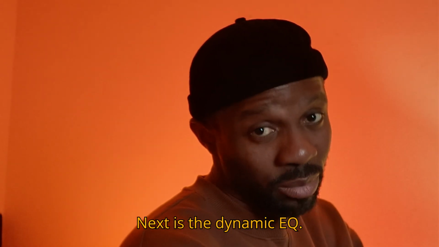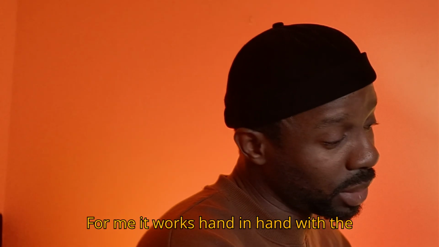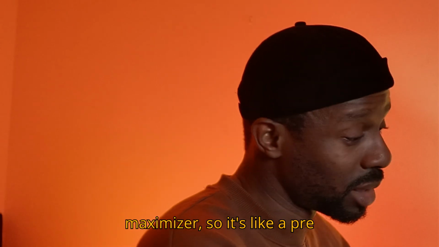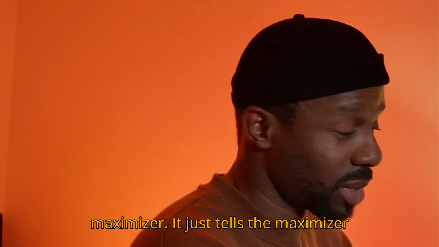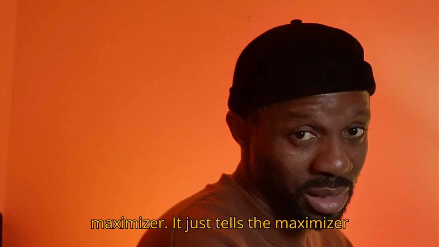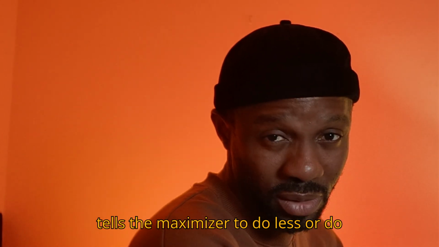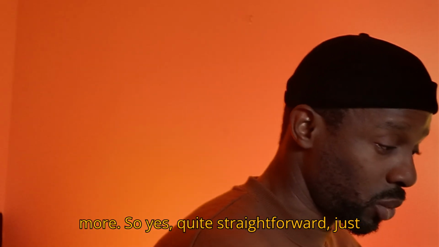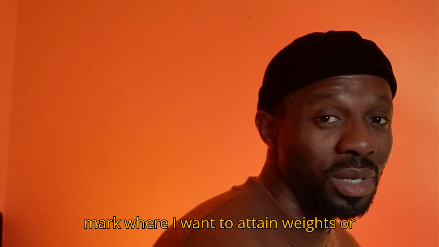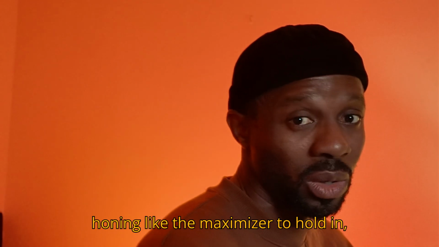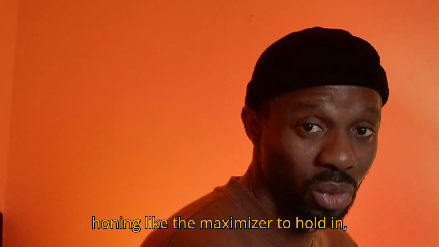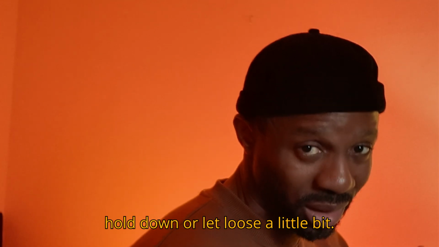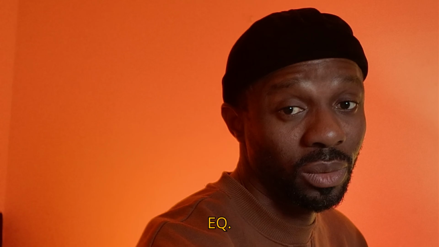Next is the dynamic EQ. For me, it works hand in hand with the maximizer, so it's like a pre-maximizer. Whatever markings you give there and whatever direction you send it is what it tells the maximizer to do, less or more. So yeah, it's quite straightforward. I just mark where I want to attenuate, or where I want the maximizer to hold down or let loose a little bit. And that's what I'll do with the dynamic EQ.